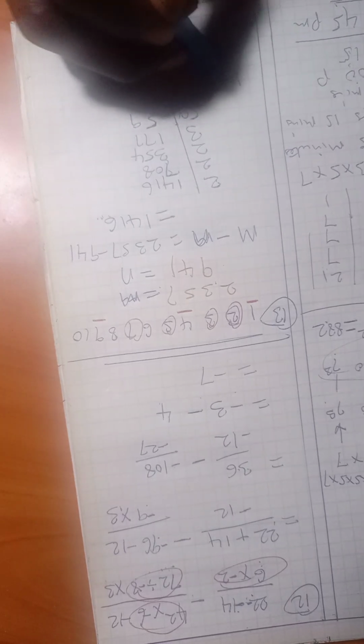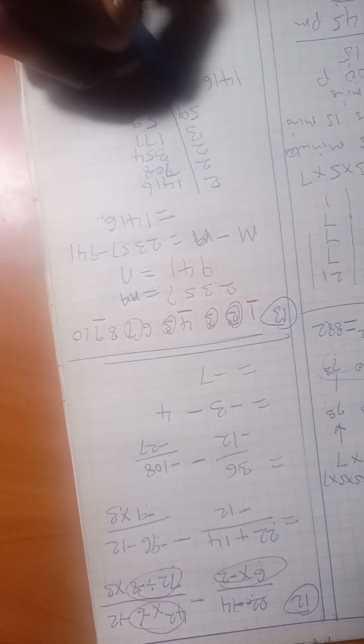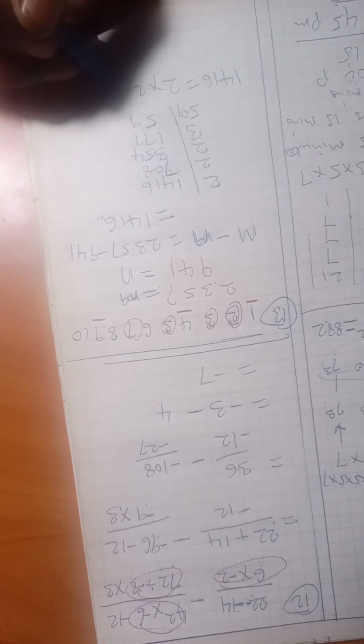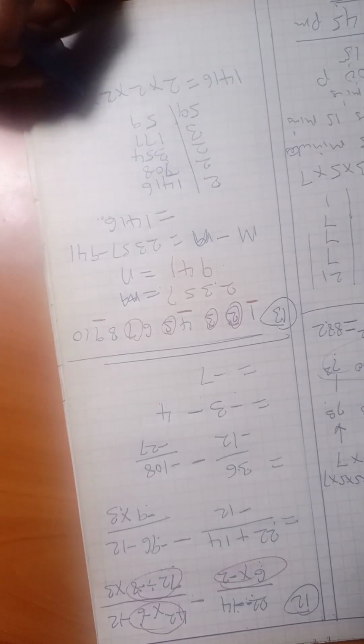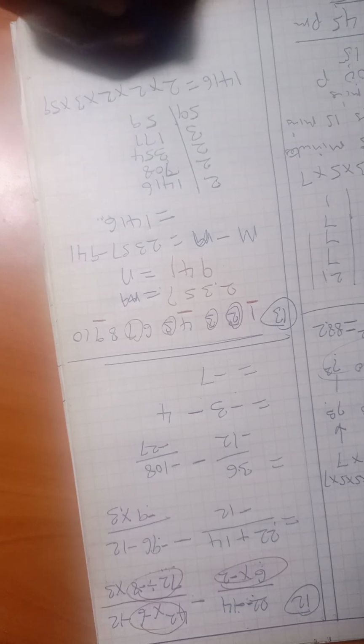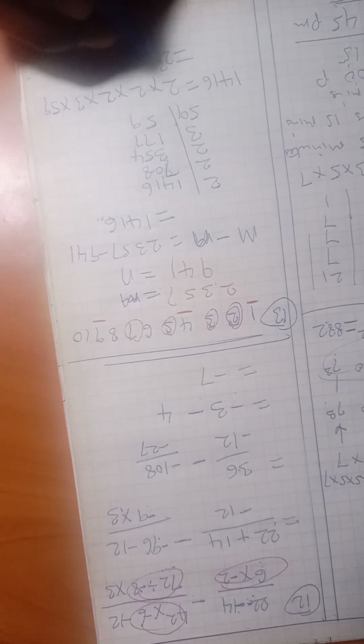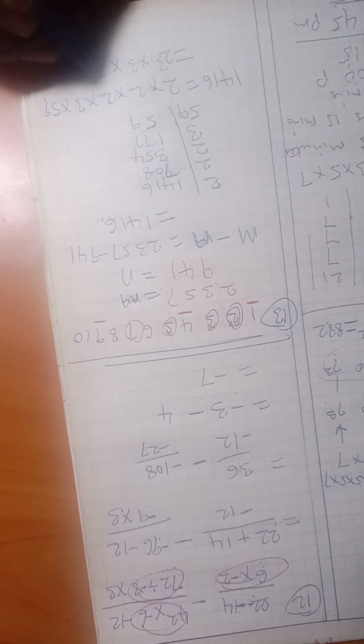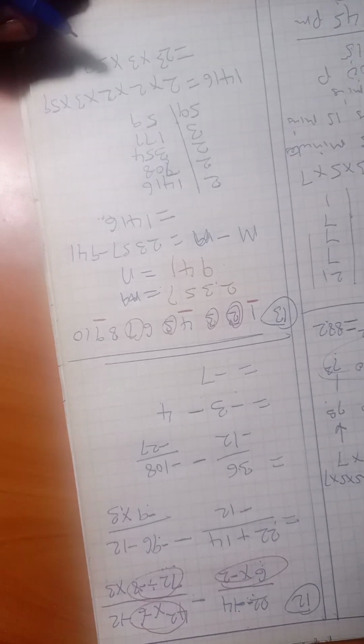So we shall have 1,416 is equal to 2 times 2 times 2 times 3 times 59, which is the same as 2 cubed multiplied by 3 multiplied by 59.